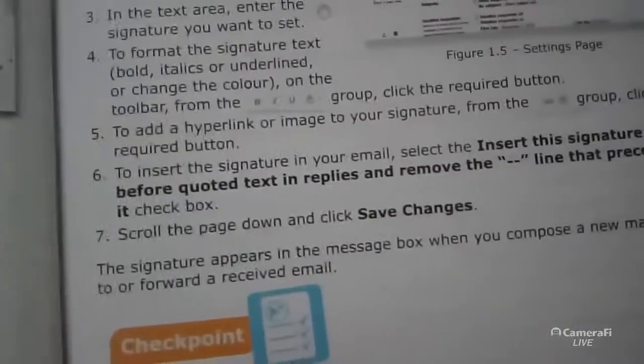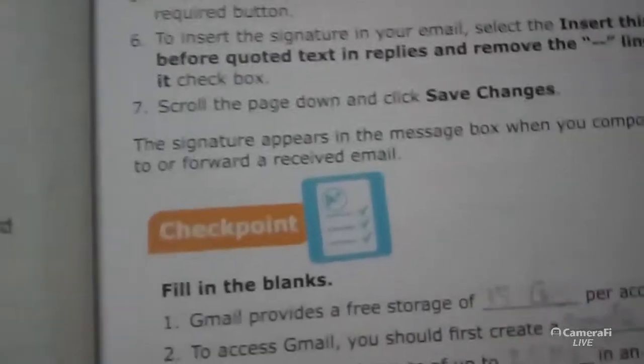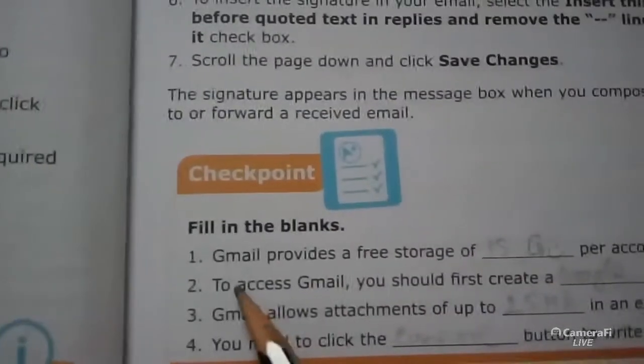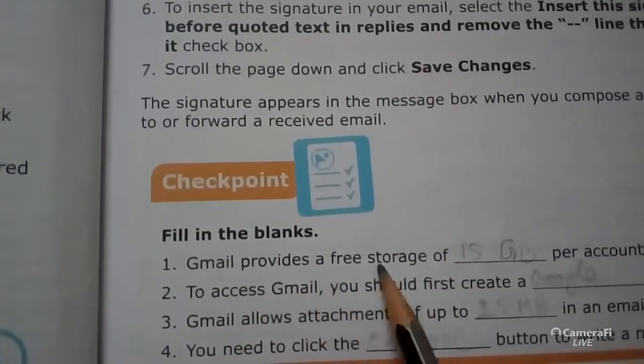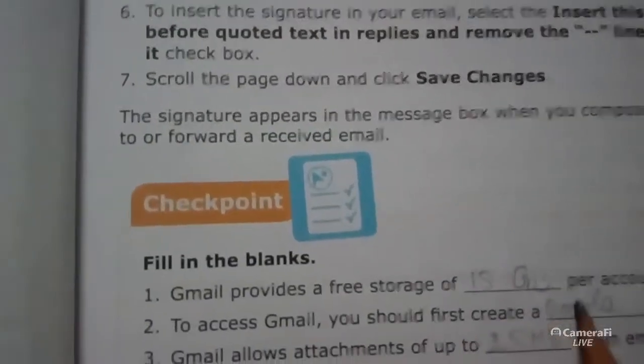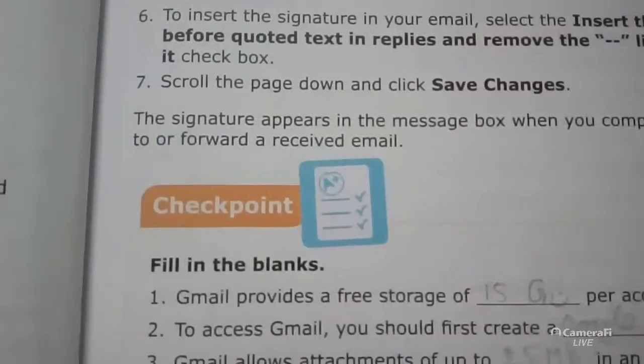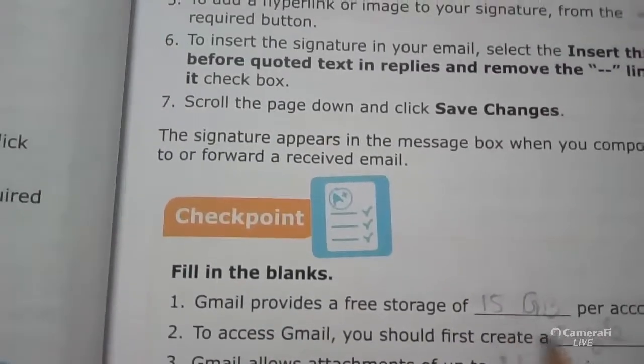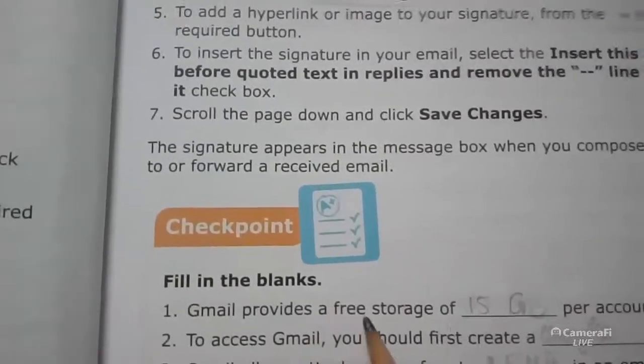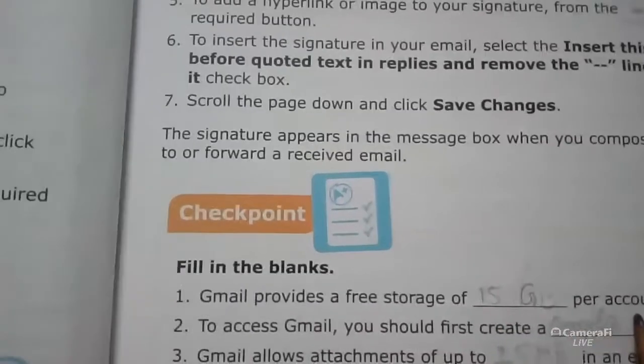Up to here there are 4 fill in the blanks. Do it in your copy or book. Gmail provides a free storage of 15 GB per account.